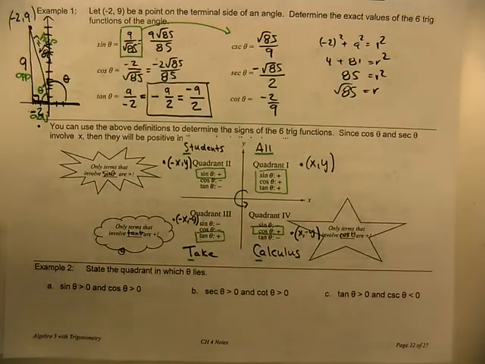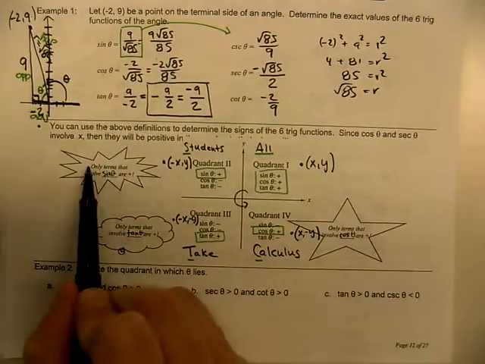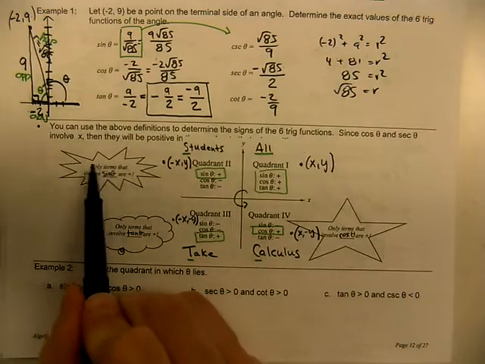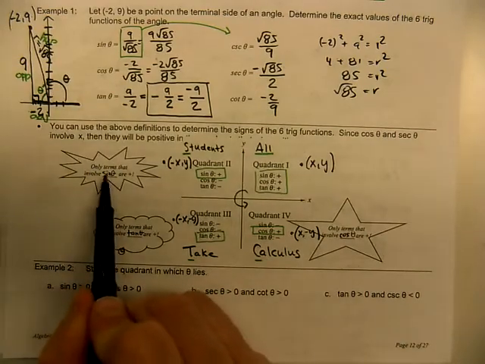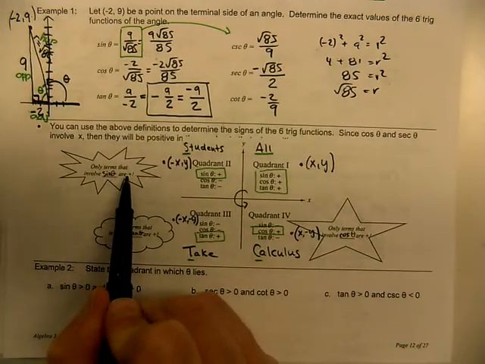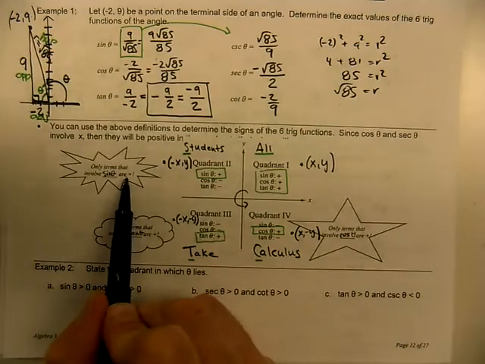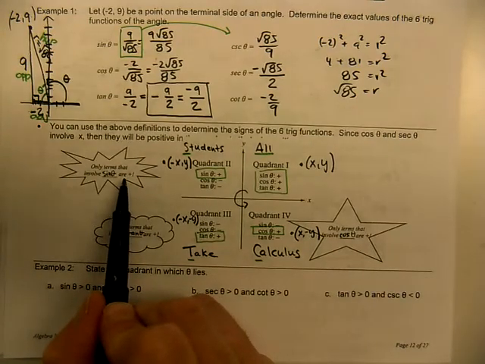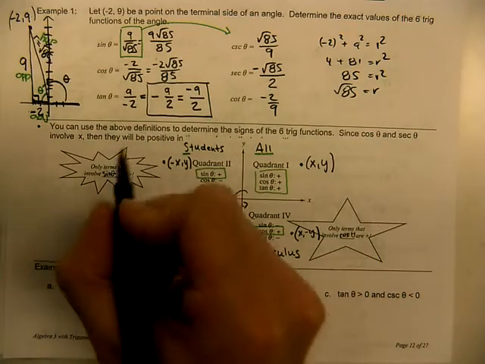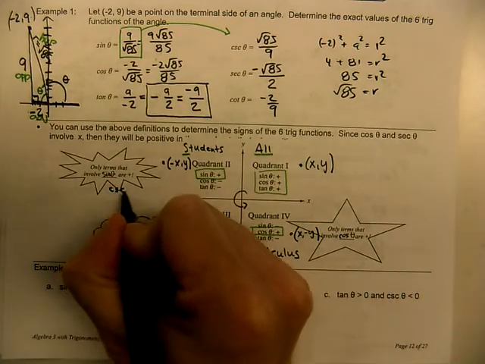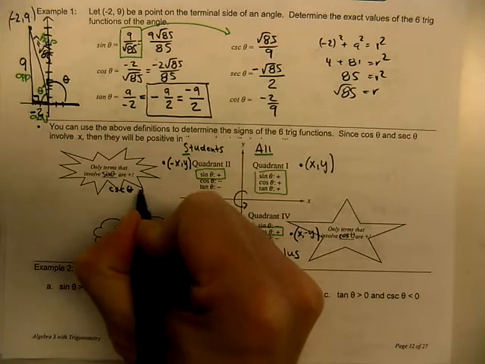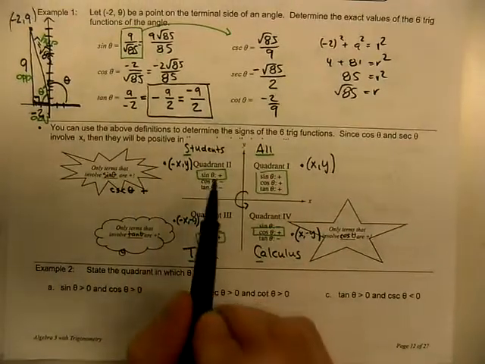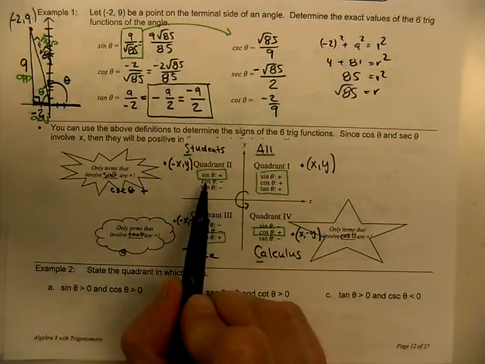In these little starbursts, you see here it says, referring to quadrant 2, only terms that involve sine are positive. Well, remember, we have to think about both this and its reciprocal. So if you were to take the reciprocal of sine, that would be cosecant. That will also be positive. Okay? Cosine is negative, so its reciprocal is negative.